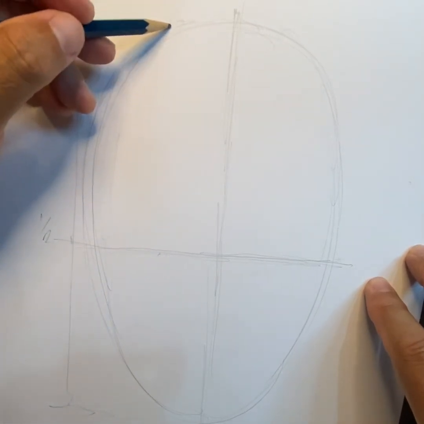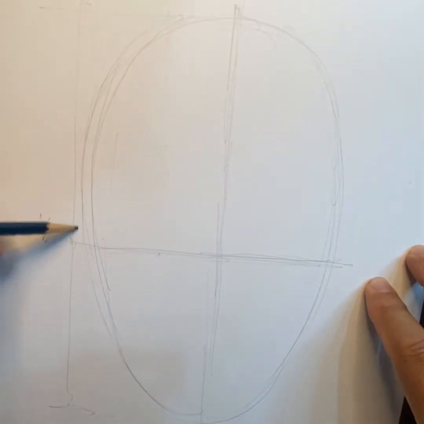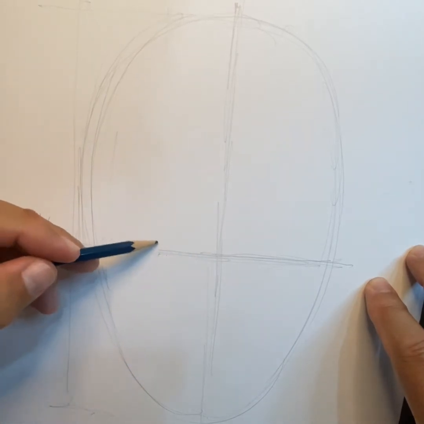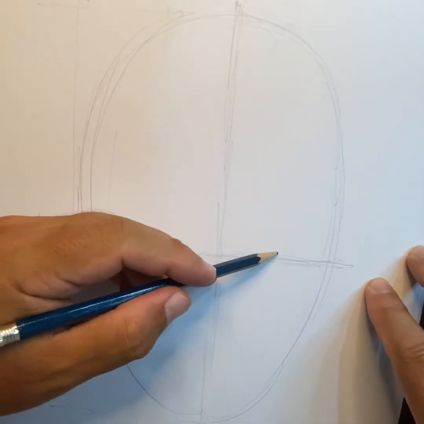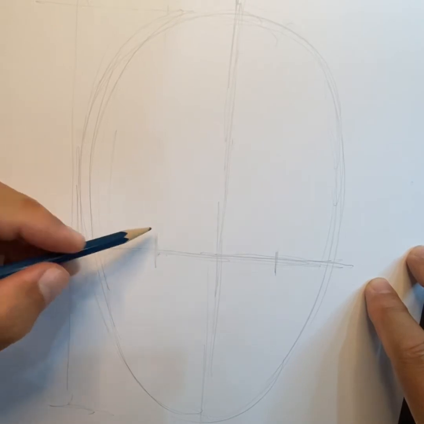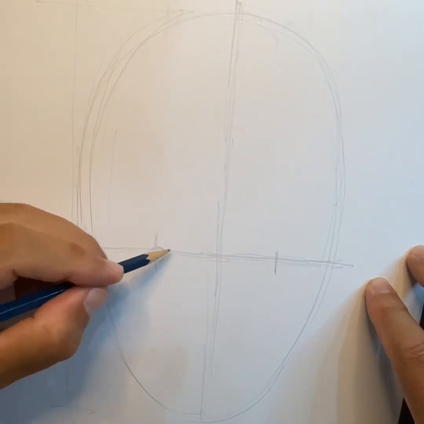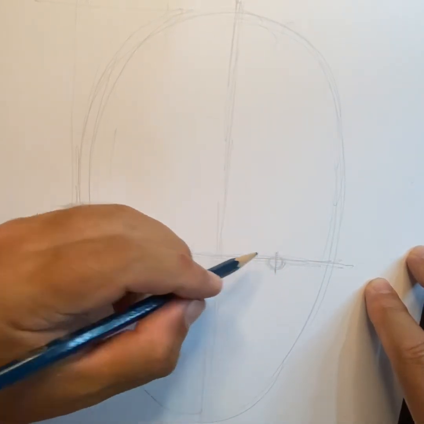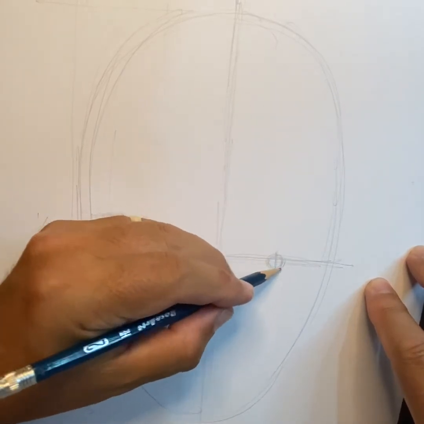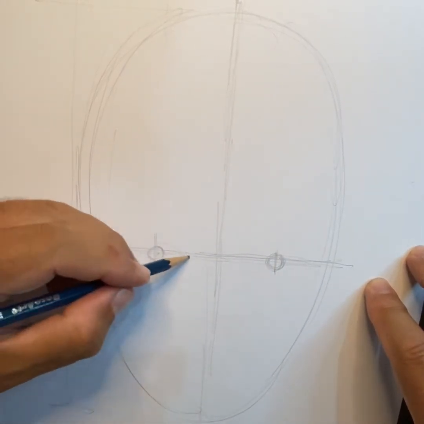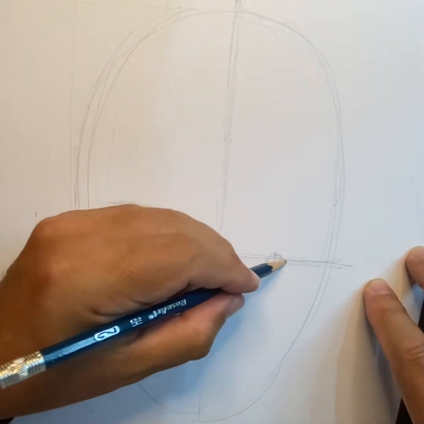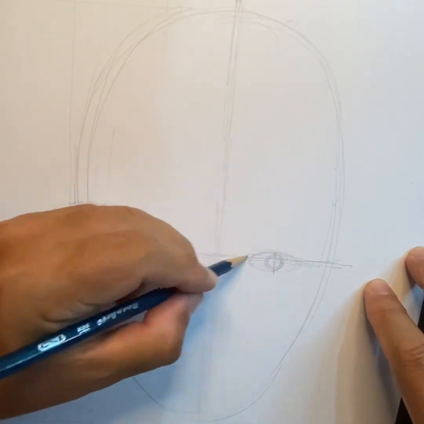Right in here, we are going to divide this area between this and this right in half and make a marking of the pupil right there. The pupil of the eye. And then we have the eye basic shape around it.